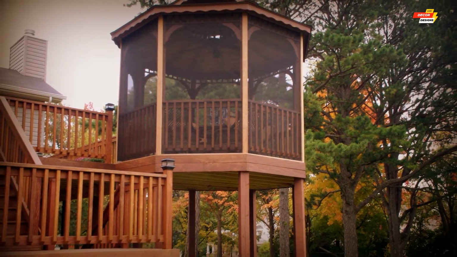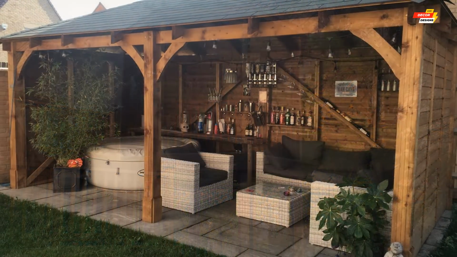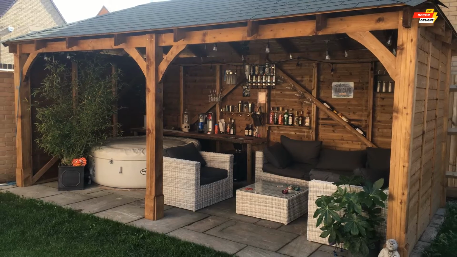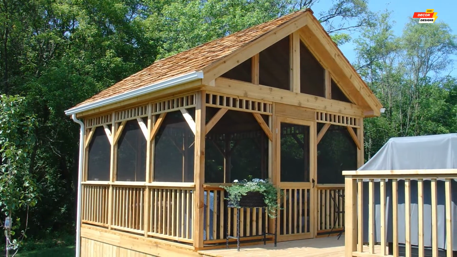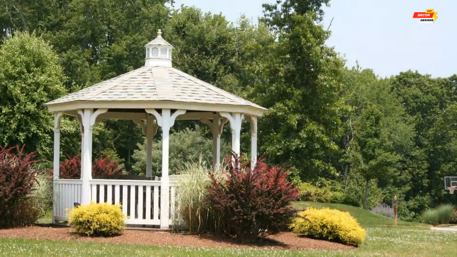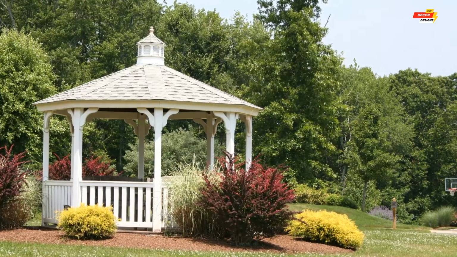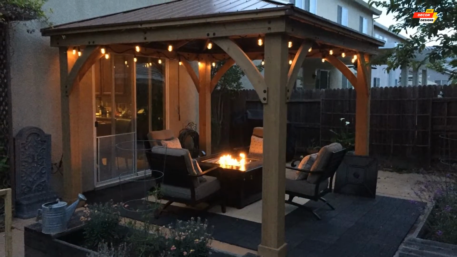3. Pergola-style gazebo. Combine the open-air feel of a pergola with the sheltered space of a gazebo. Pergola-style gazebos feature a partial roof, providing shade and protection from the elements while maintaining a sense of openness. This design is ideal for those who enjoy the outdoors but prefer a bit of coverage.